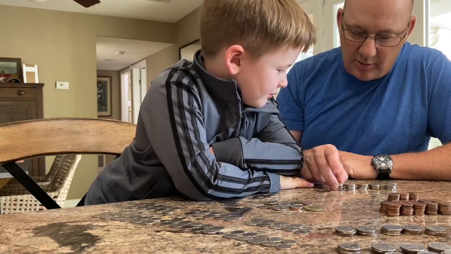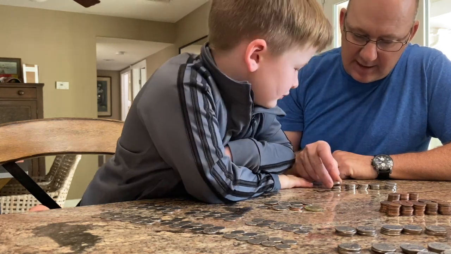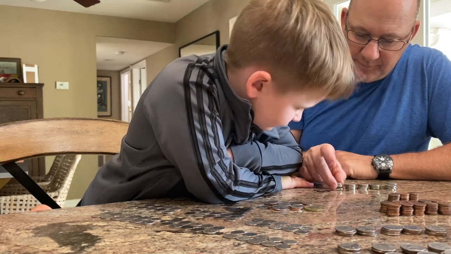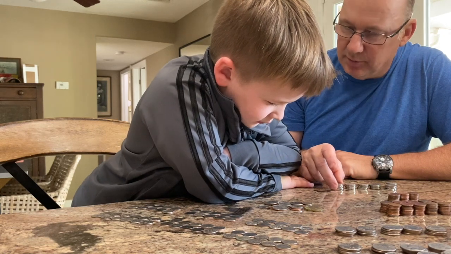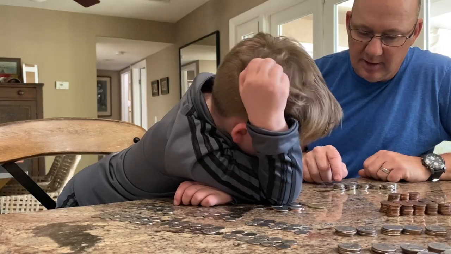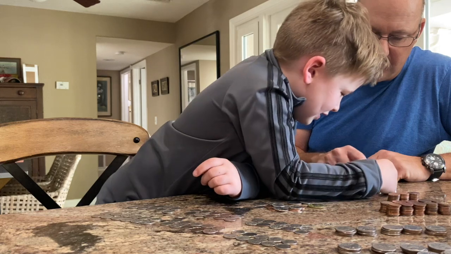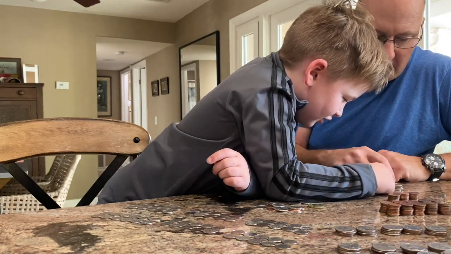$1.30. Okay, so over here, our nickels we stacked in 5s. So 5 times 5 is equal to 25. So that's 25, 50, 75, a dollar, and this is a dollar 50.